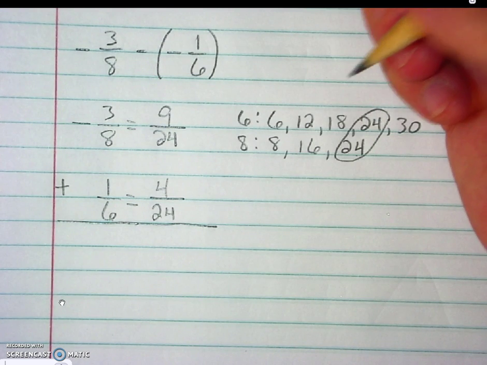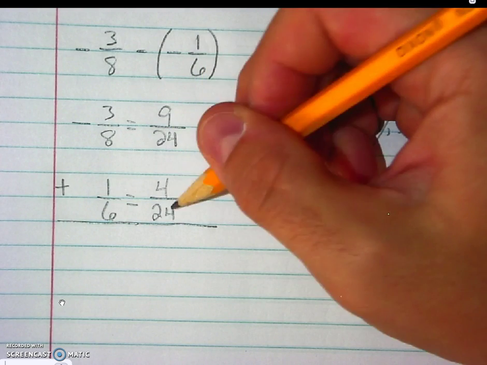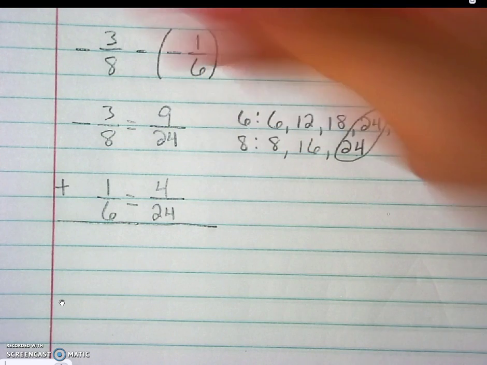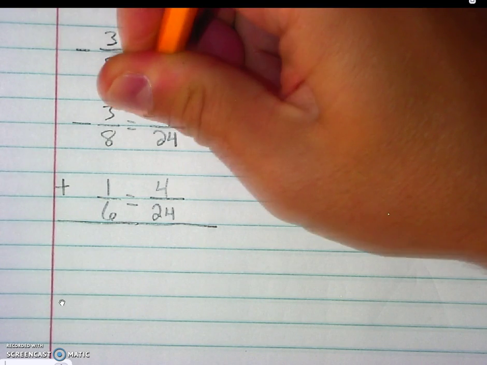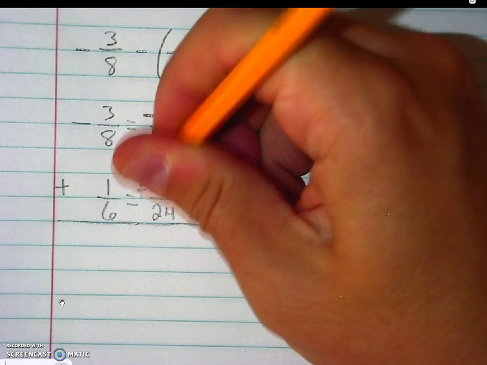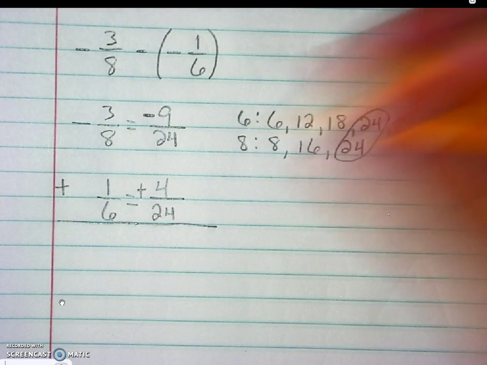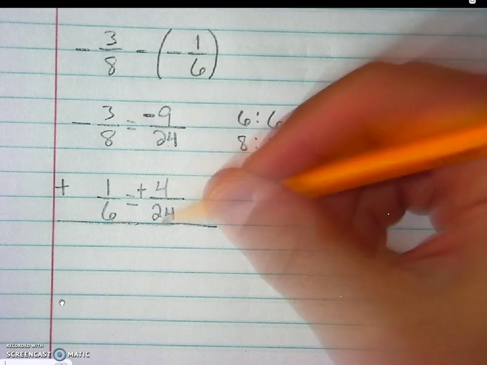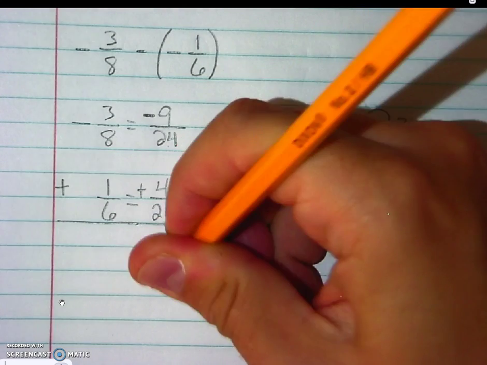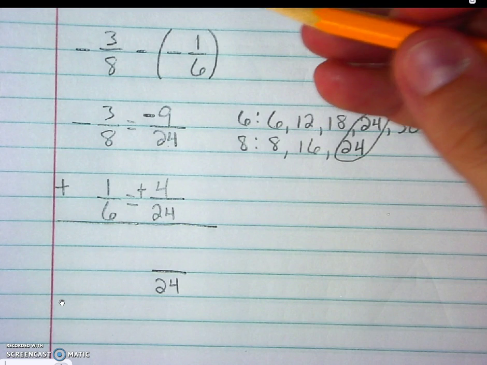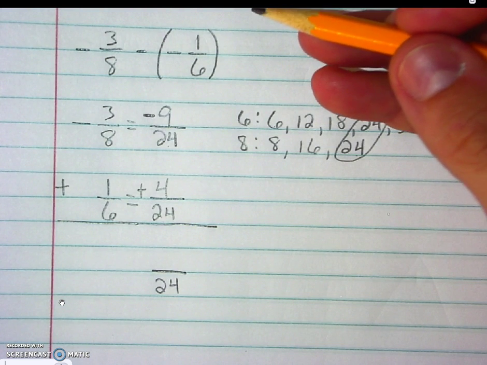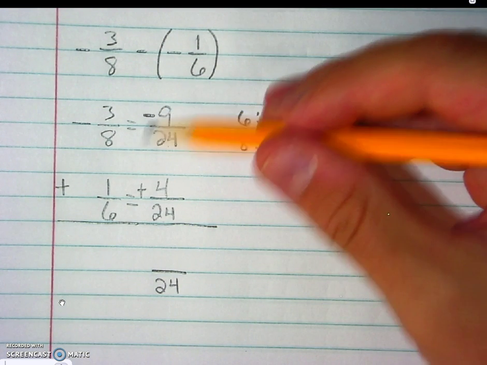It's important to remember that as we rewrite these fractions to the right here with the common denominator, if there's a negative along the way, we bring it along for the ride. I am adding these two together. Now that we have common denominators, I know that my answer's denominator will be 24. And so to find my numerator, really what I'm doing is negative 9 plus 4.